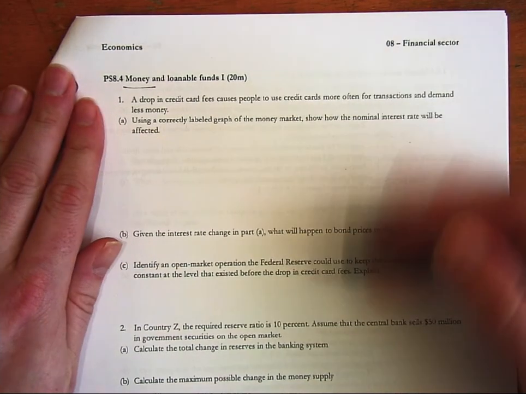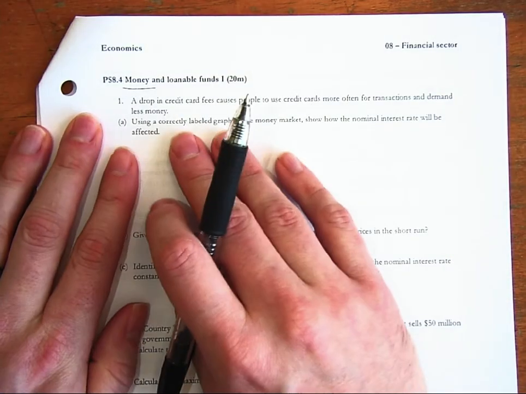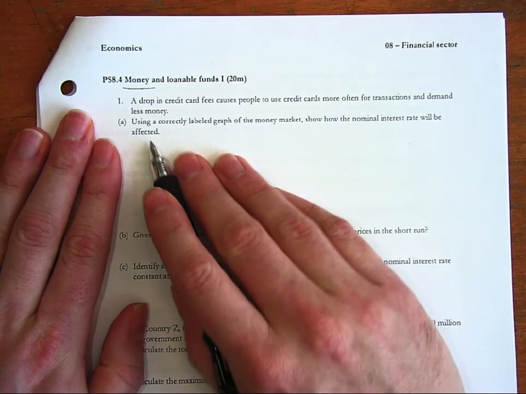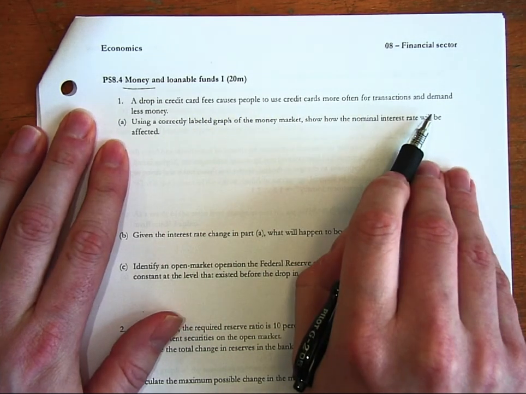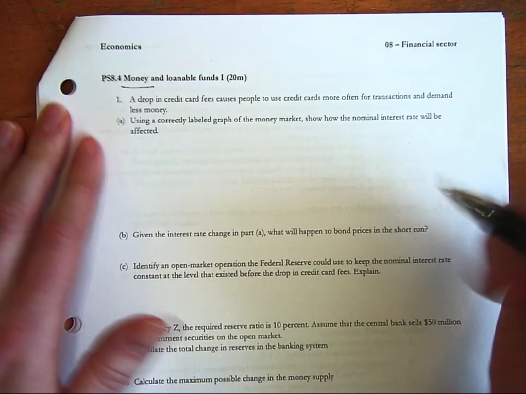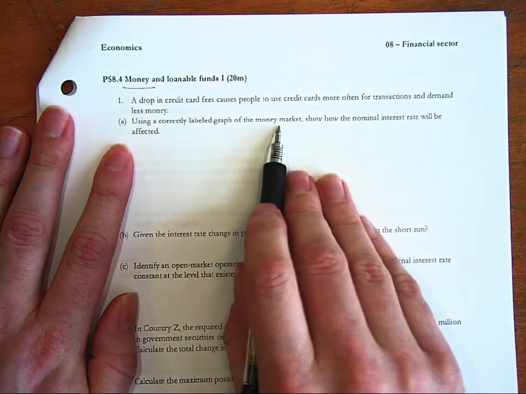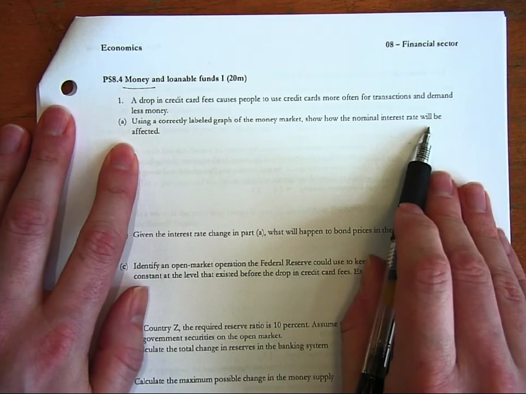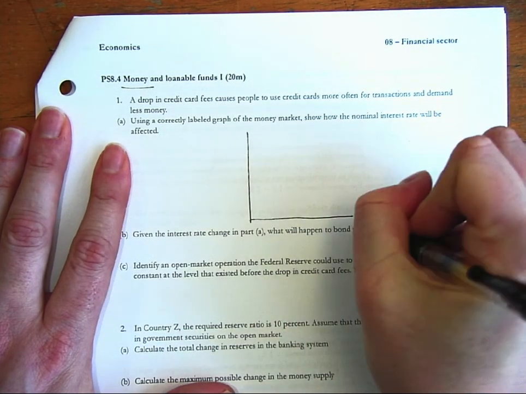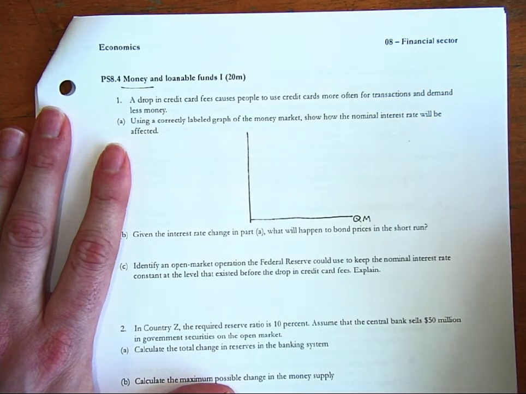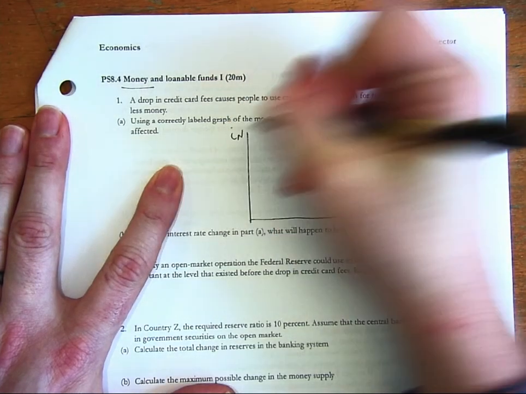Couple of quick practice problems, just two problems here about the money market. The first problem says a drop in credit card fees causes people to use credit cards more often for transactions and demand less money, okay? Then it says use a correctly labeled graph of the money market, show how the nominal interest rate will be affected. So we do this, and here, and we say quantity of money, and then interest nominal.